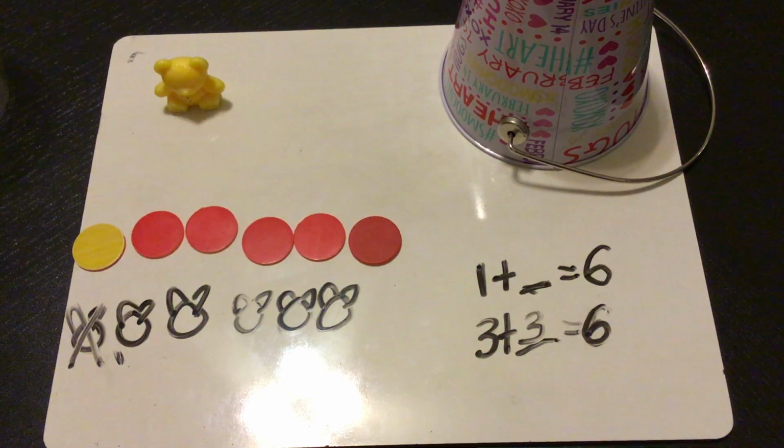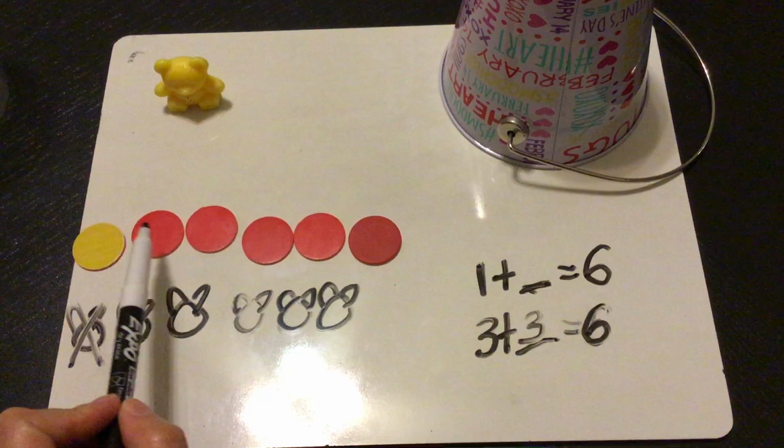Figure out how many bears are underneath that cave if we have 6 bears all together. Did you figure it out? Did you beat me? All right, let's count. How many are left over?